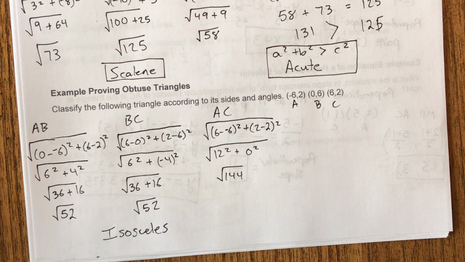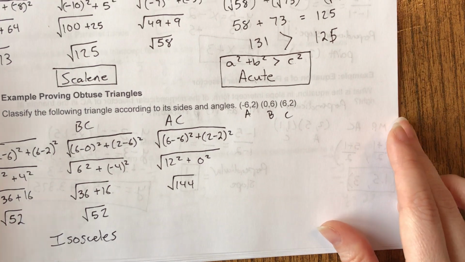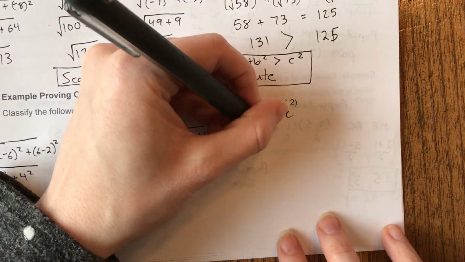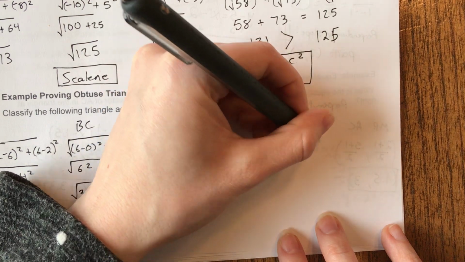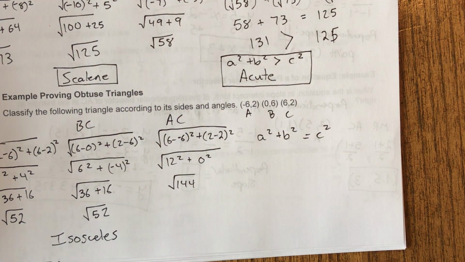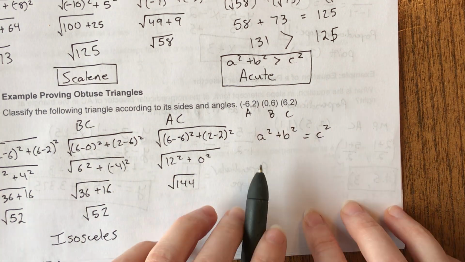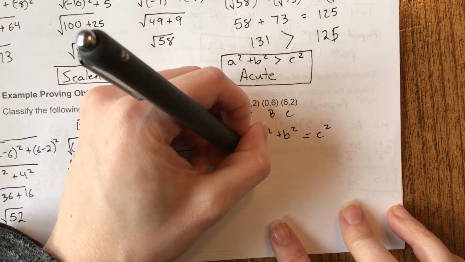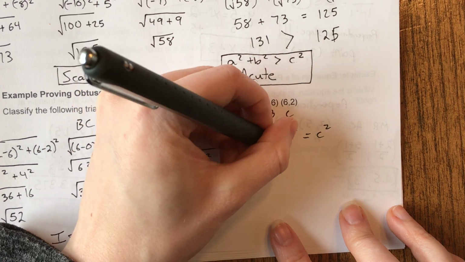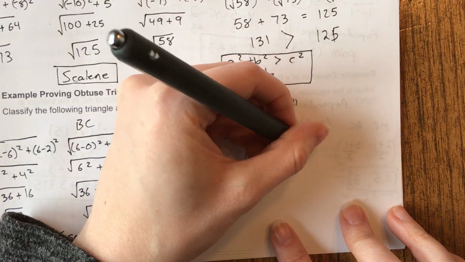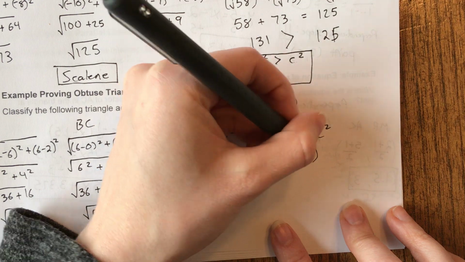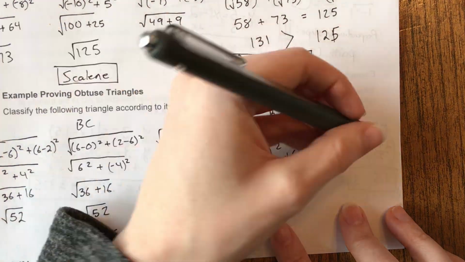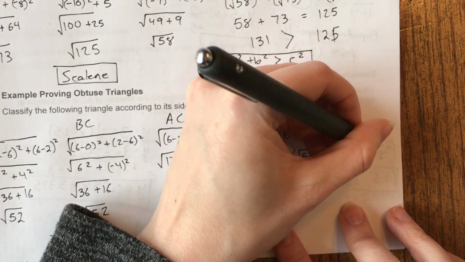We're again going to do that with the Pythagorean theorem. So we are going in expecting a squared plus b squared equals c squared. That's what we want to happen, because when we use the Pythagorean theorem, we want there to be a right angle. There might not be, but that's kind of what we're expecting. So we put in our a and b, our two short sides here. So we've got the square root of 52 squared plus the square root of 52 squared equals c squared. So that's going to be the square root of 144 squared.